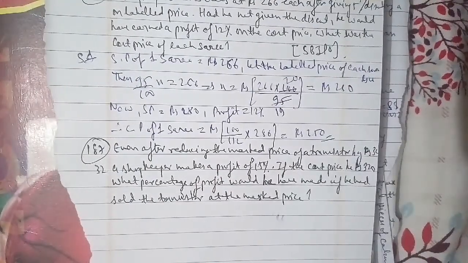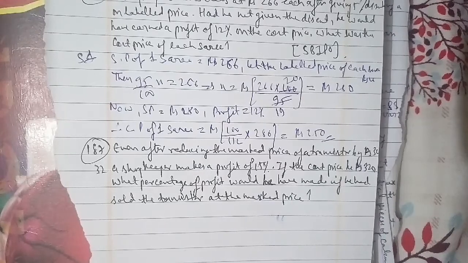So the options are 10%, 20%, 25%, none of these. We go ahead for the same here.